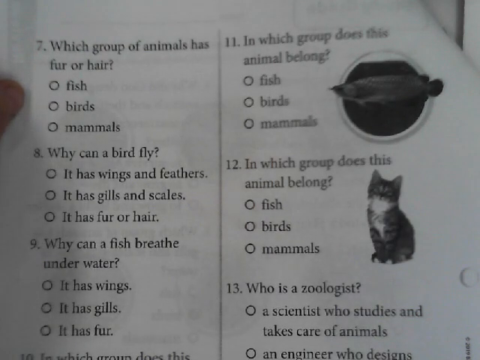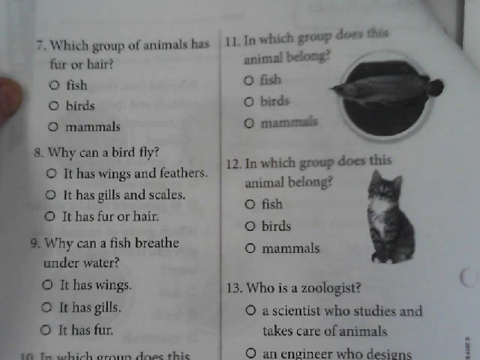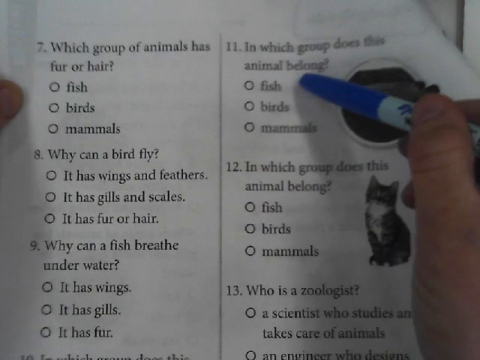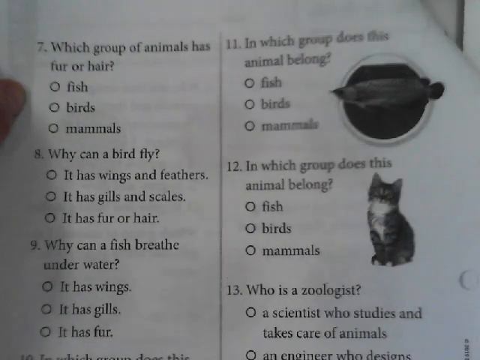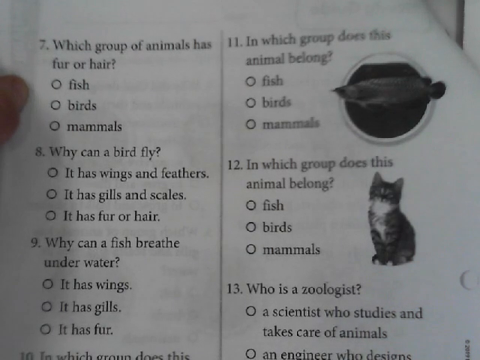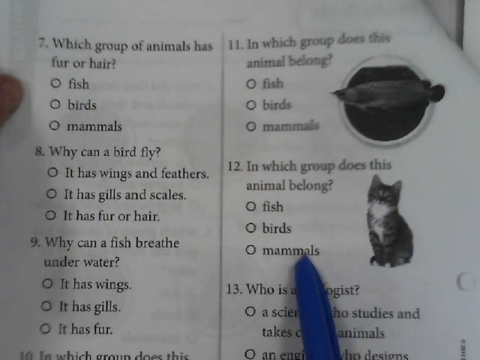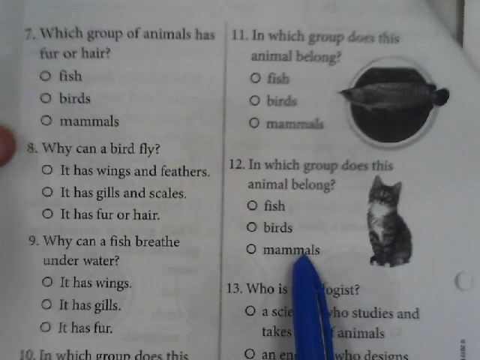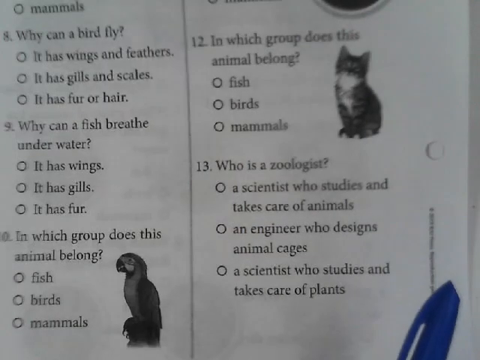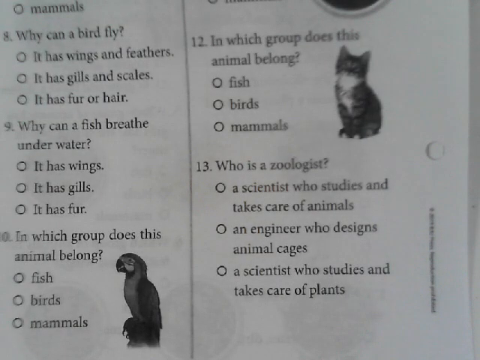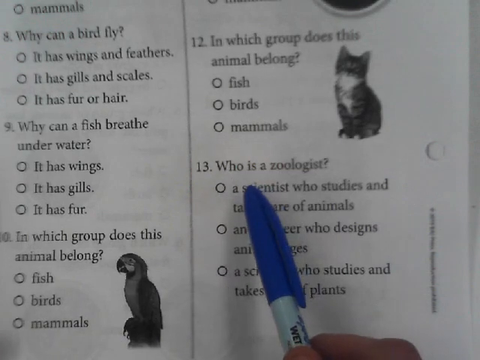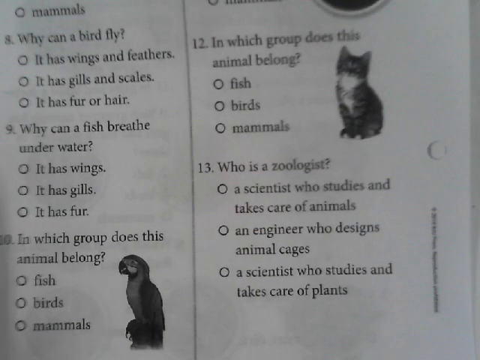Number 11. In which group does this animal belong? Which group? That's right. We want to put it with the fish. Mark your answer. Number 12. In which group does this animal belong? I see fur. Mammals. We need to mark mammals. And number 13. Who is a zoologist? Well, we learned that a zoologist is a scientist who studies and takes care of animals.